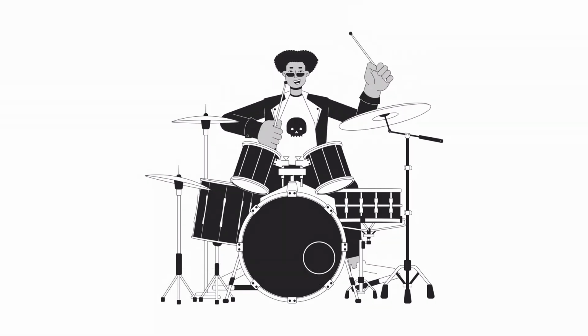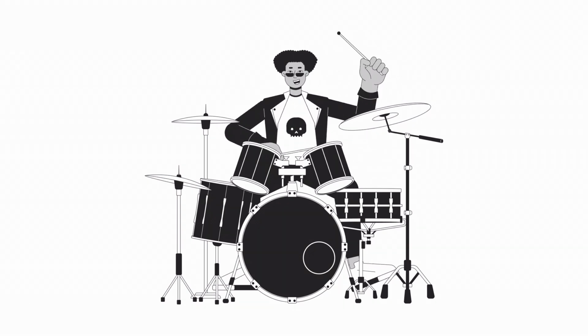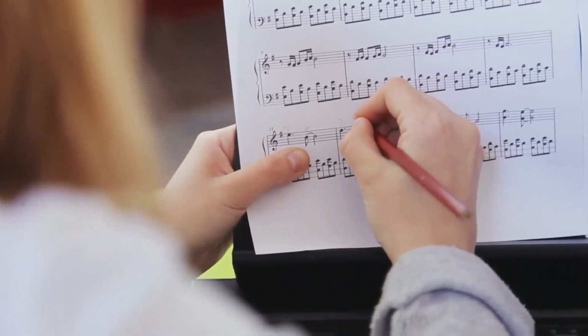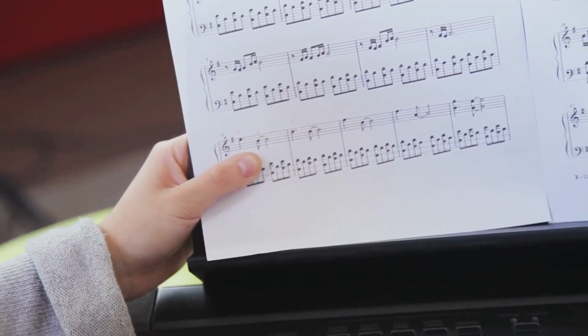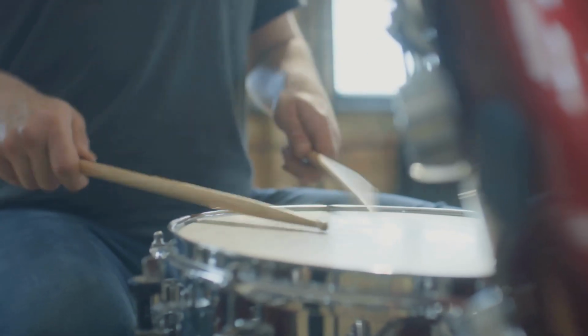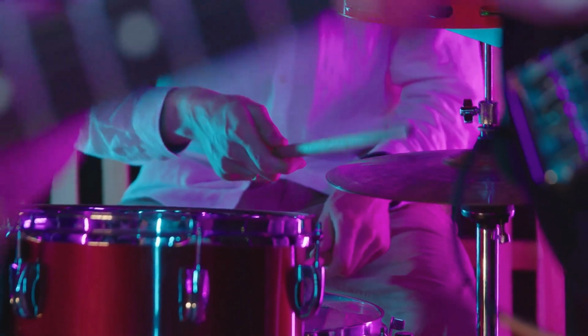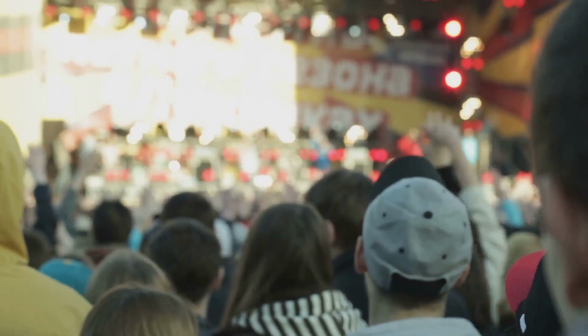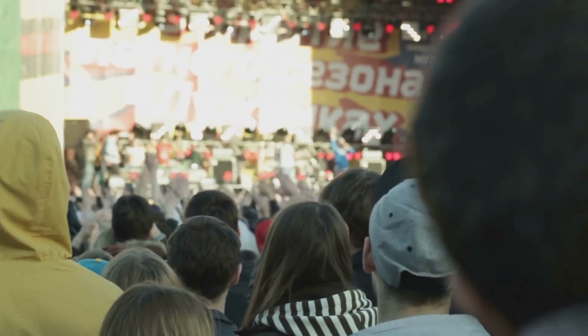Music is about expressing emotions through sound. But how do we organize those sounds in time? That's where rhythm comes in. Rhythm is the heartbeat of music. It's what makes music move and groove.